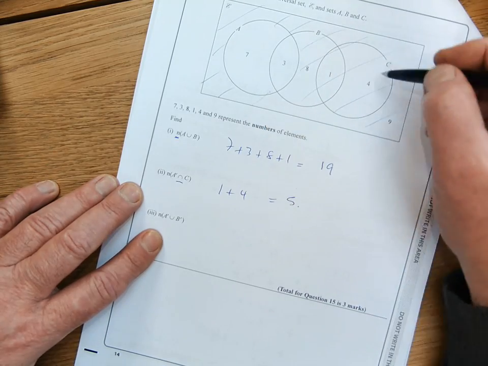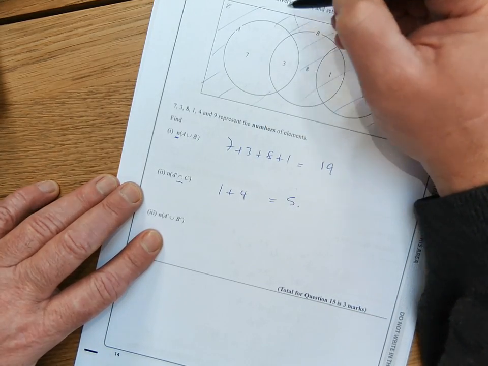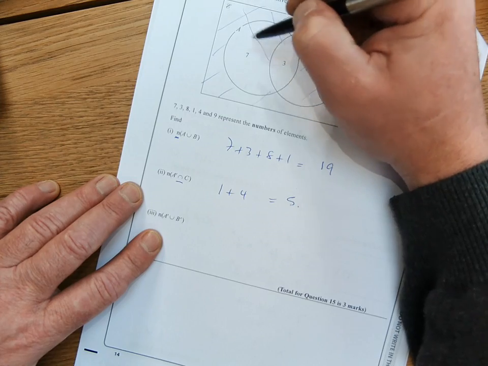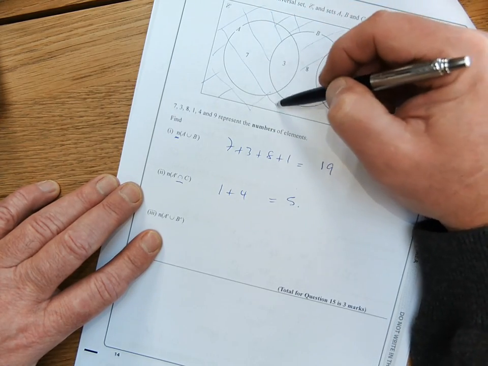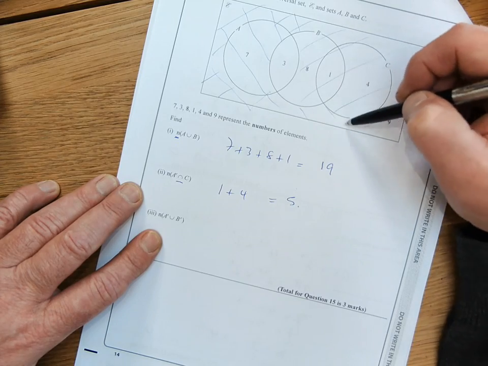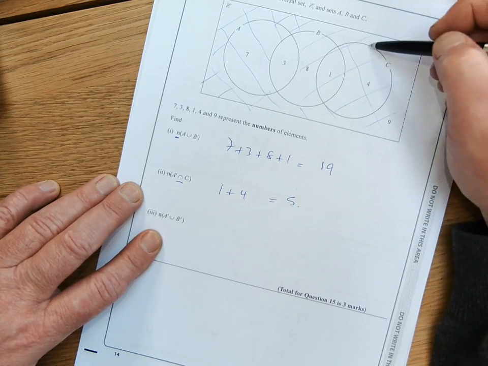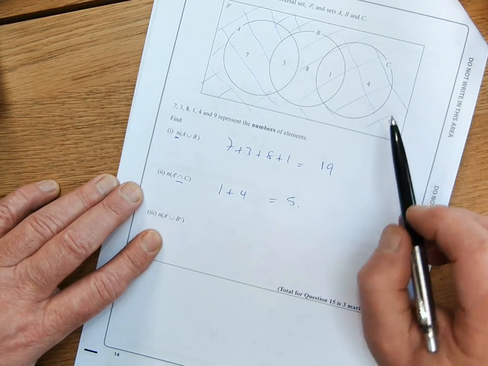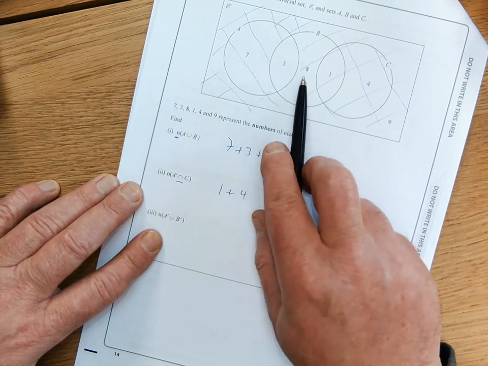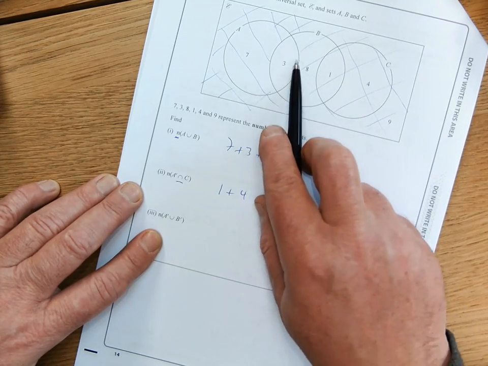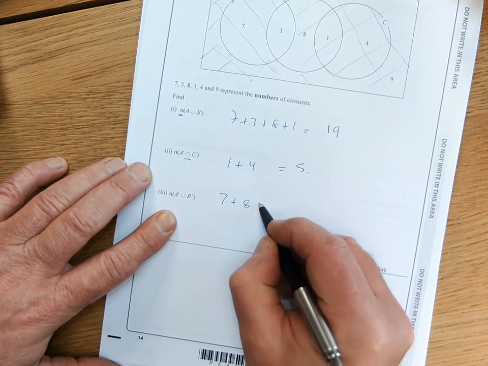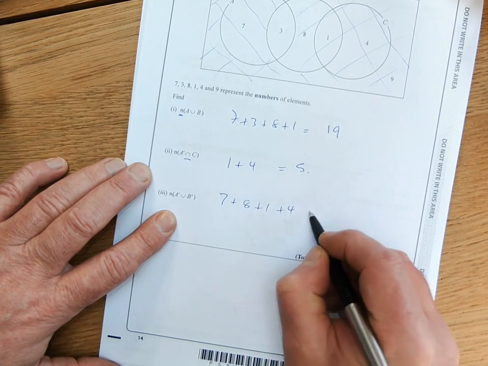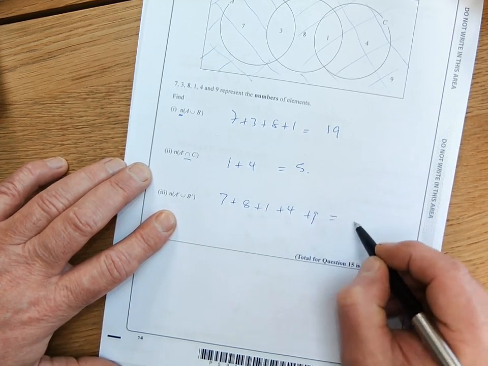Not A and not B. So it's that plus that plus that plus that plus that. The only thing it's not is this 3. So 7 plus 8 plus 1 plus 4 plus 9 equals 29.